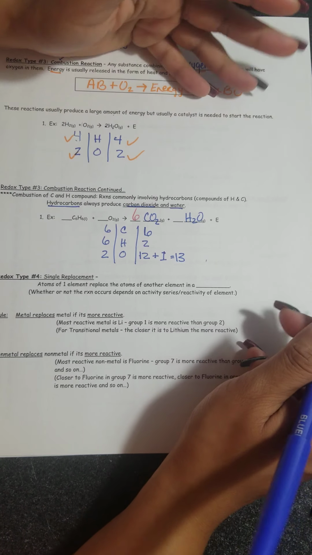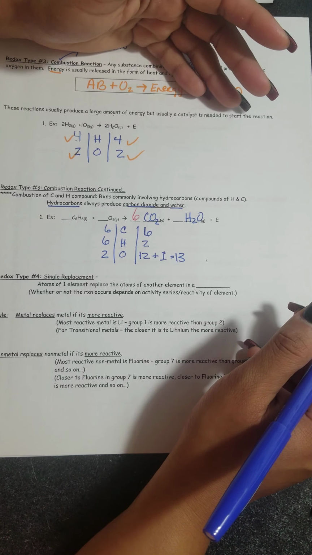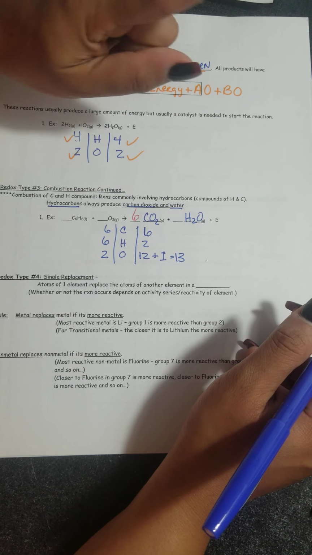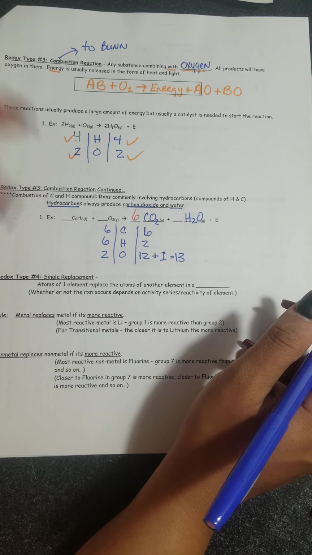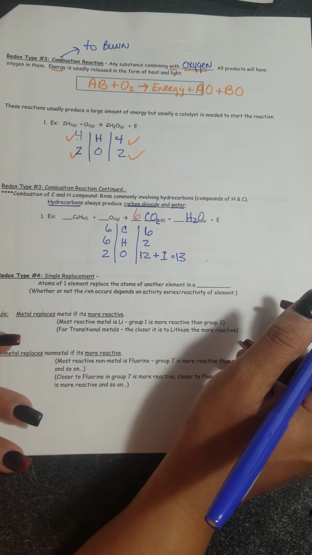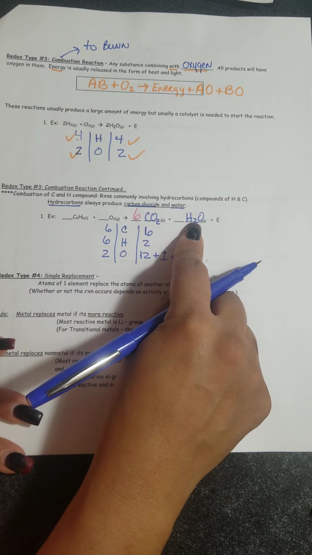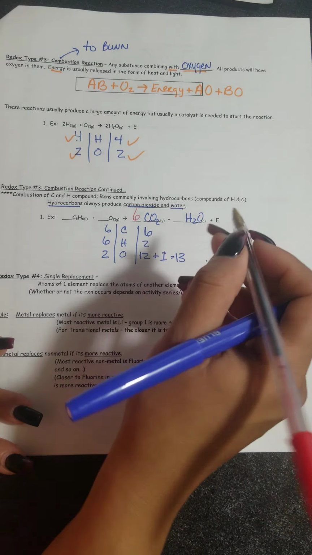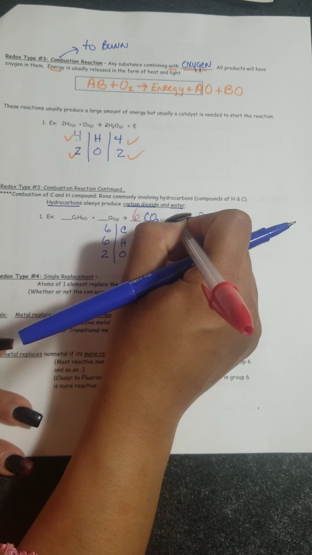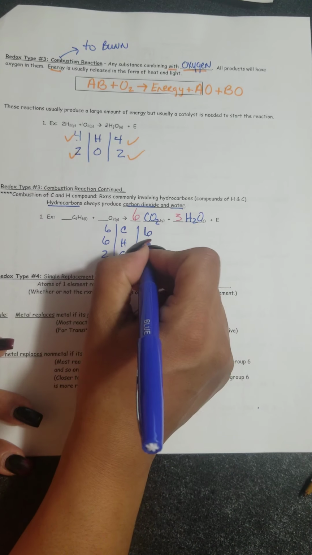Oh man, we're going back to those weird odd numbers again. Am I balanced? No. My carbons are good, my hydrogens are not, and my oxygens are just completely out of whack. But hydrogens, I have a 2. 2 times something equals 6. 2 times 3 equals 6.